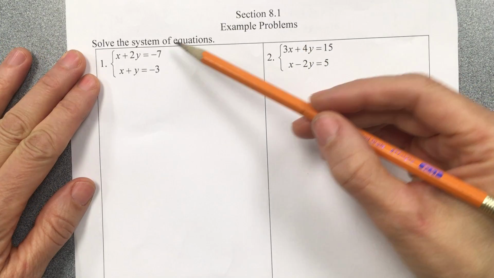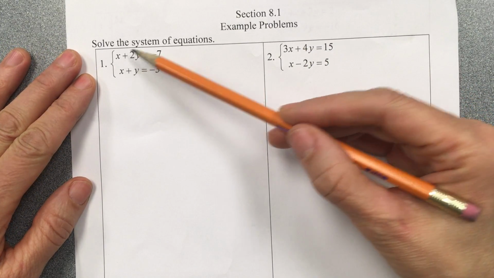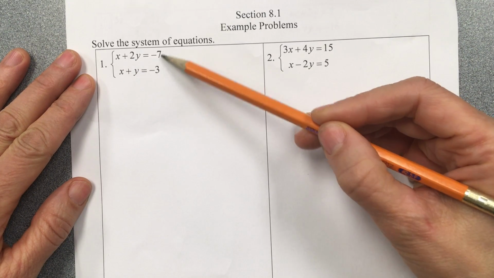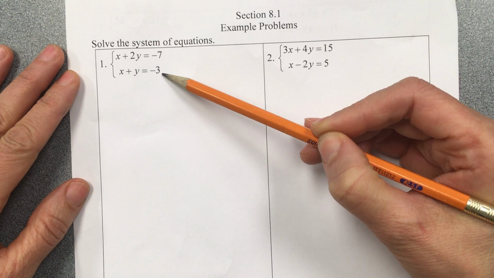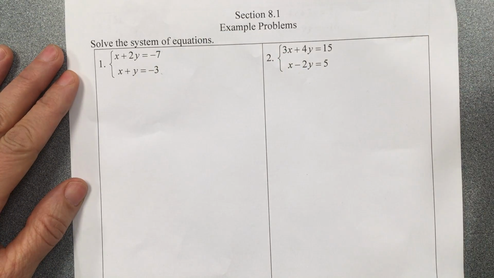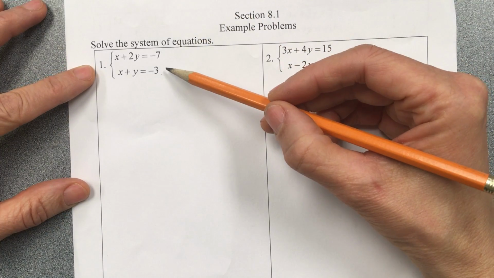We have a system of equations to solve. The system has two equations and two variables. So what we're trying to do is find the value for x and y that make both of these equations true. So we have several choices to start.